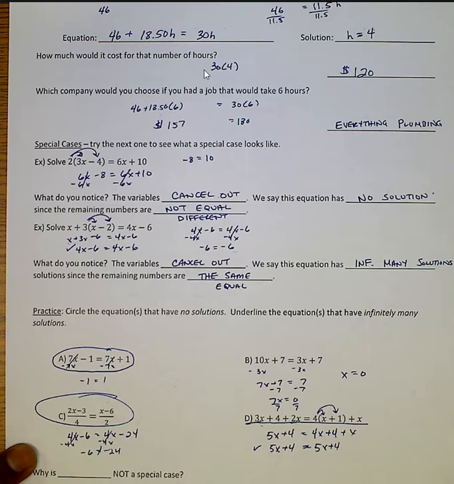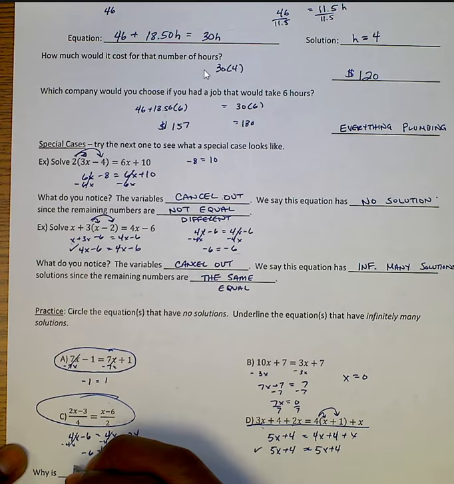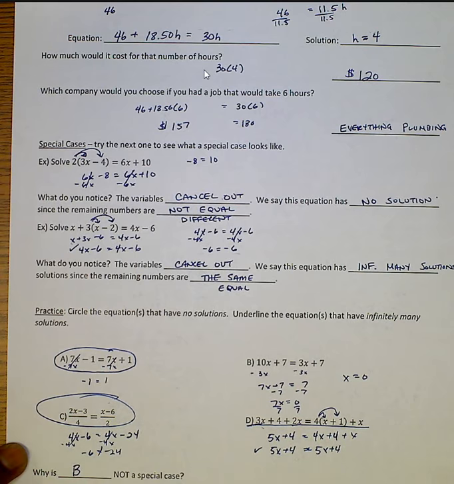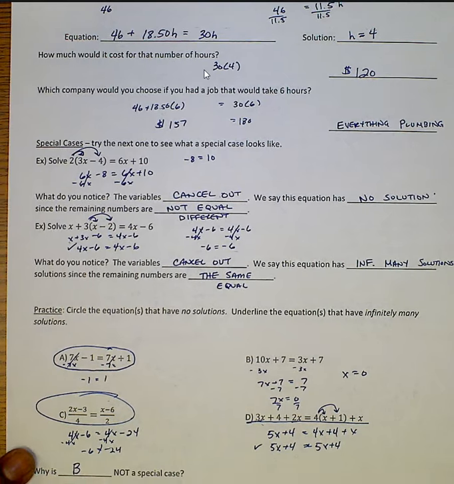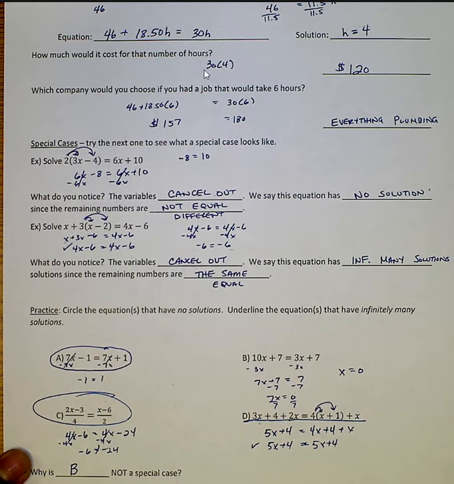Okay. Why is B not a special case? Again, we can have a variable equal 0. That is fine. That is not special. Okay. So hopefully you are able to see the difference between special cases. You are able to solve equations with variables on both sides.